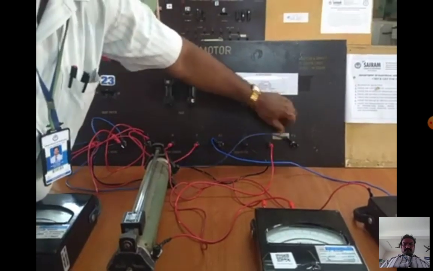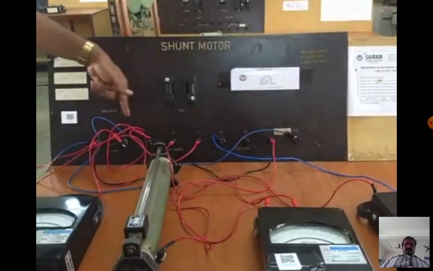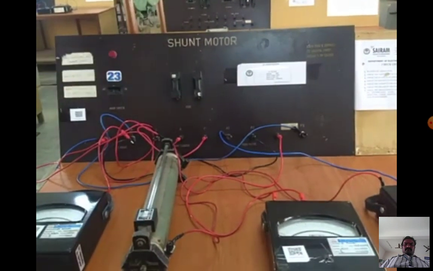Then F2 is the return path, which is given to the negative of the DC machine.